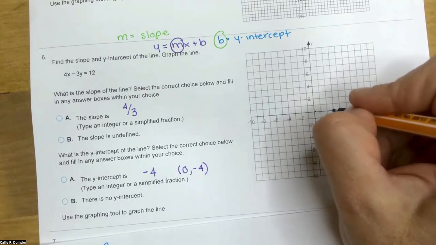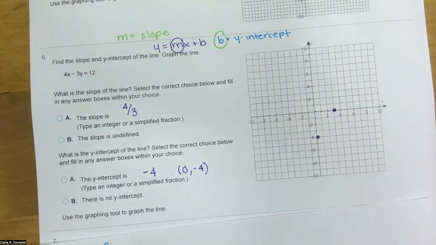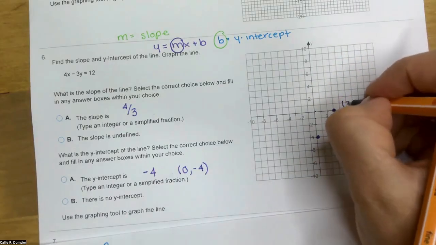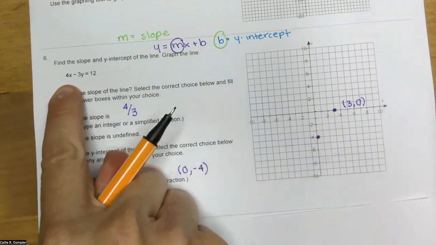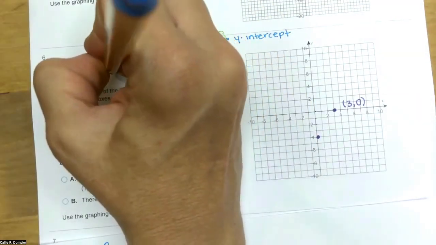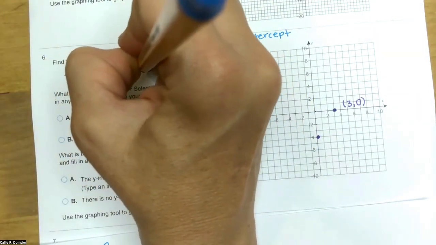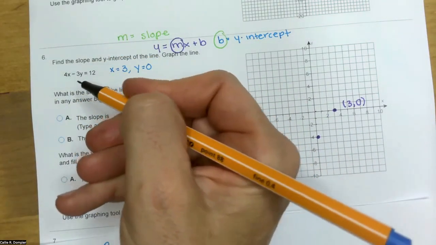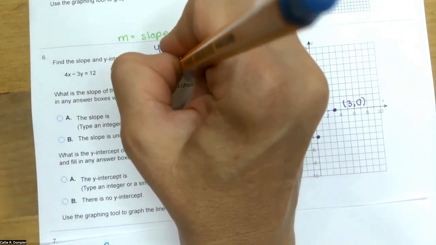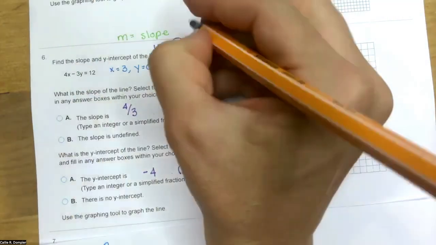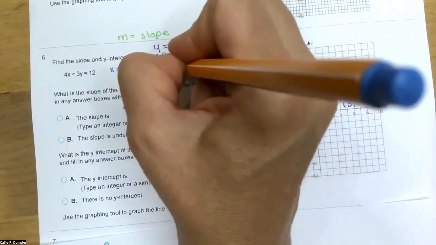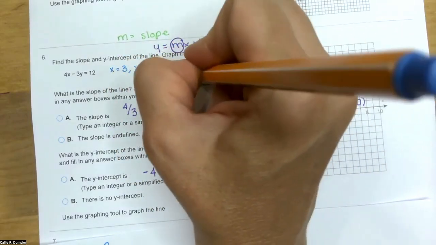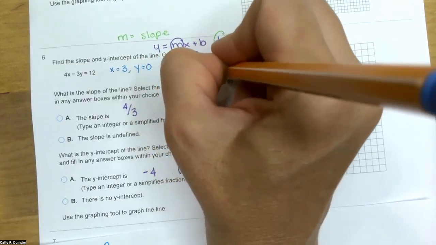1, 2, 3. And if you want to be super sure, you can make sure that that point, and what would that point be? 3, 0. You can make sure that that's also on the graph of the line. So that would mean x is 3, y is 0. Let's plug that in right here and see if it's still true. So 4 times 3, because x is 3, minus 3 times 0, because y is 0, equals 12. 4 times 3 is 12. -3 times 0 is 0. 12 plus 0 equals 12.